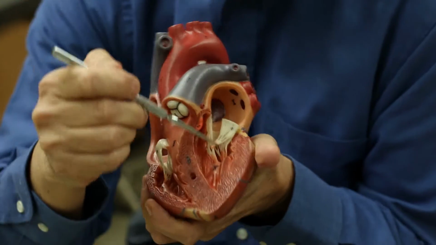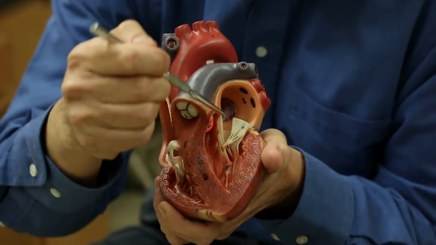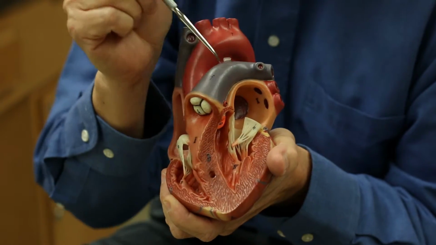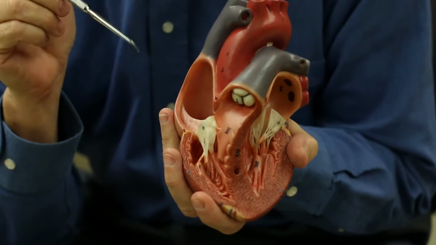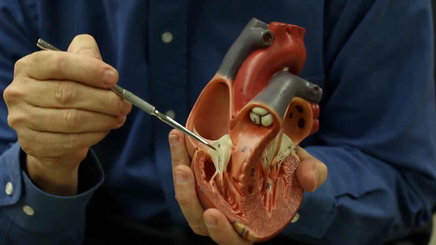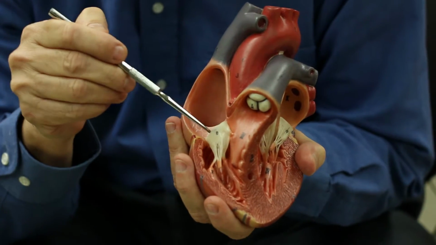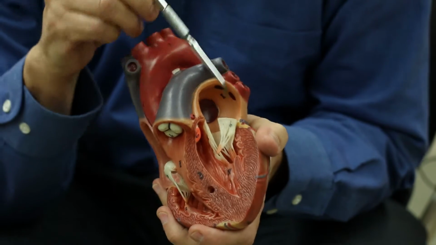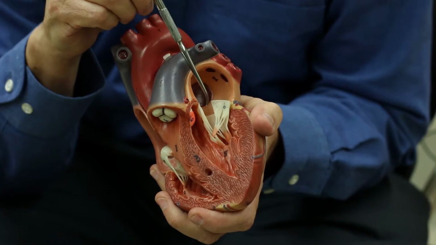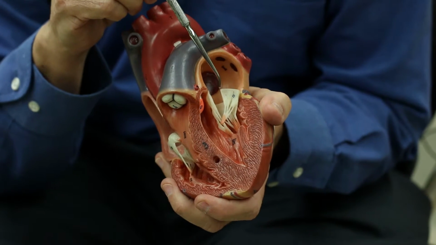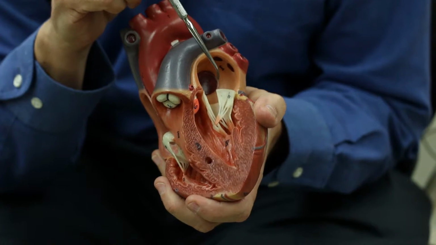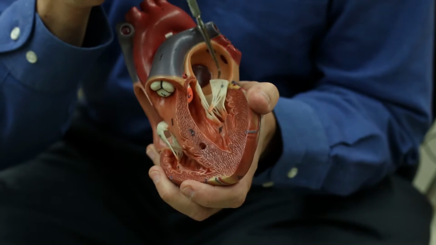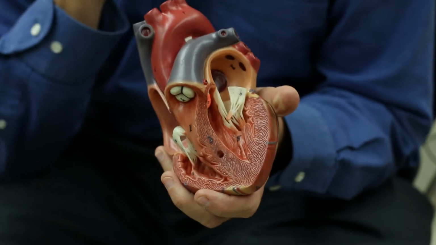Okay, and you can see there are papillary muscles here on the left side, also chordae tendineae and cusps. The cusps are different on each side. The AV valve on the right side has 3 cusps. We call it the tricuspid valve. On the left side, there are only 2 cusps. We call it the bicuspid valve. The bicuspid valve also has another name, the mitral valve. So if you hear mitral valve, you're looking at this one separating the left atrium and the left ventricle.